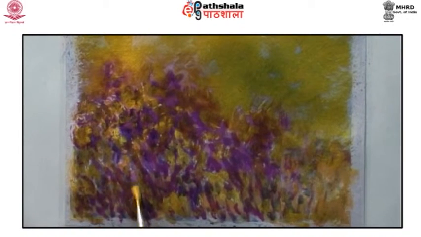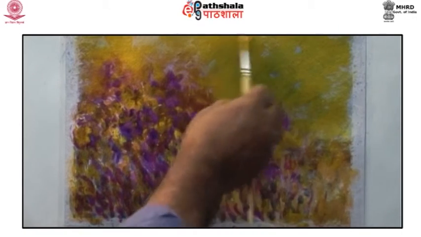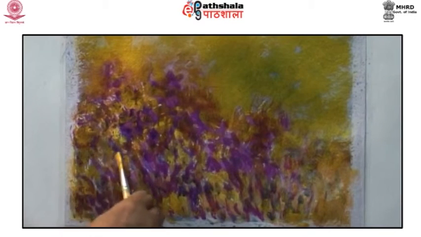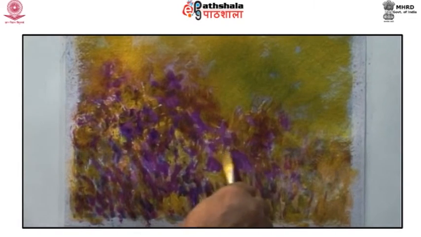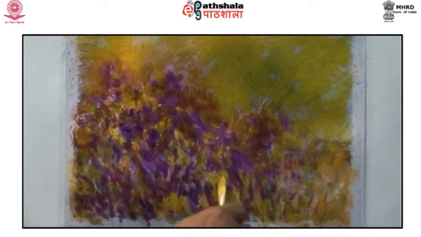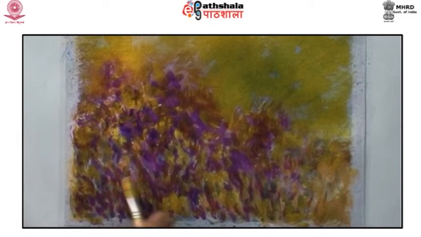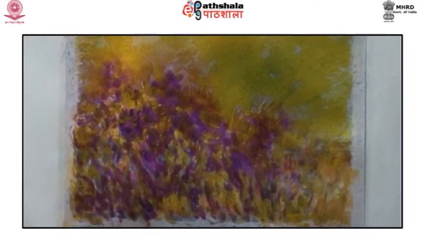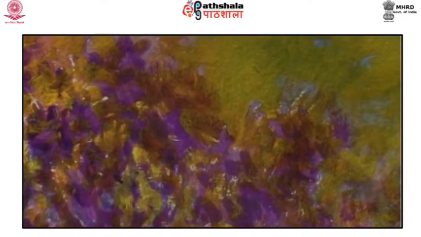Then some long strokes of purple should be given. They will look like stems in purple color. Yellow and purple are the main colors here and they together create complementary harmony. Yellow is again painted in selective patches in between the purple long strokes and patches. This will give an impression like there are flowers visible from small holes or gaps in between bushes.